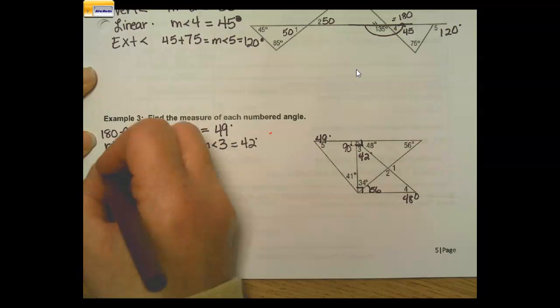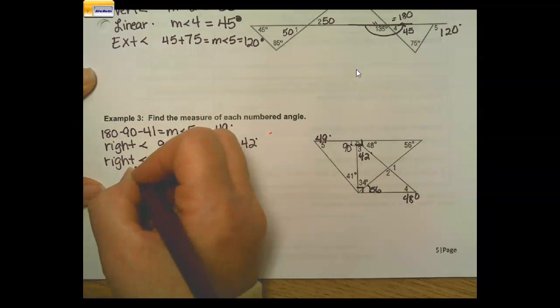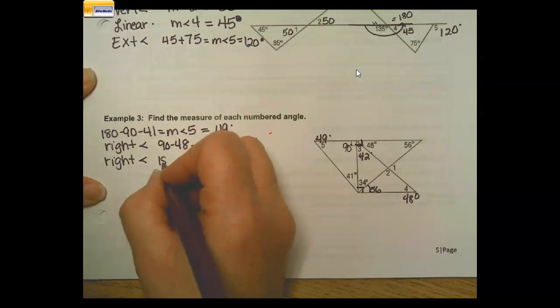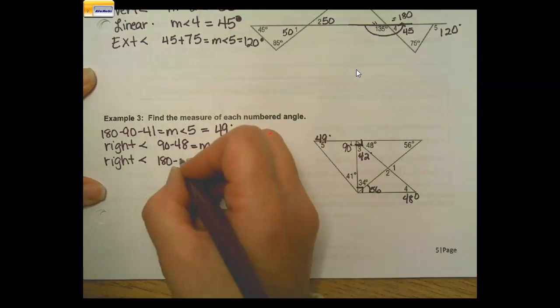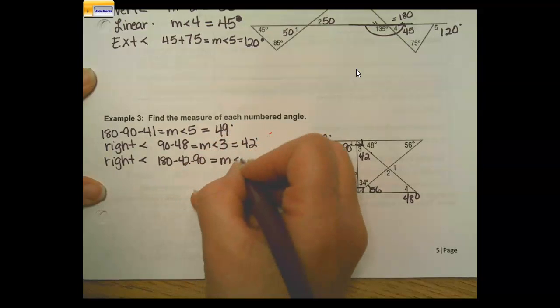So sometimes you have to solve things that they're not asking for in some sort of way. Okay, let's see. So this one's 48, and we did this because of the right triangle. We did 180 minus 42 minus the 90 equals the measure of angle 4, which was equal to 48.